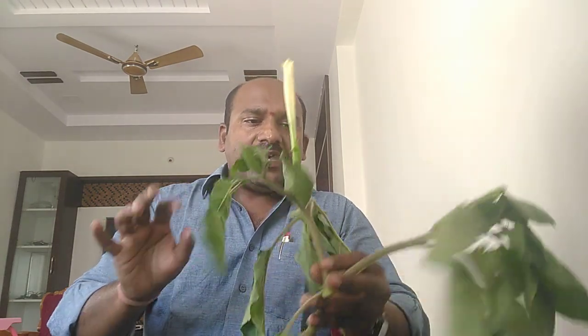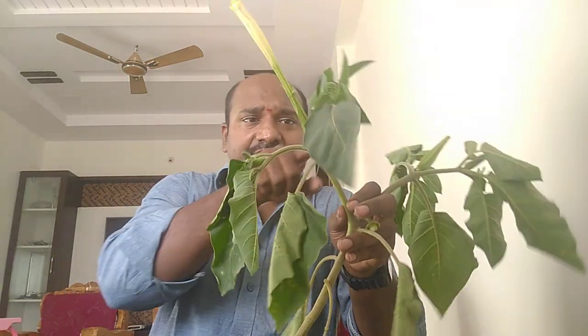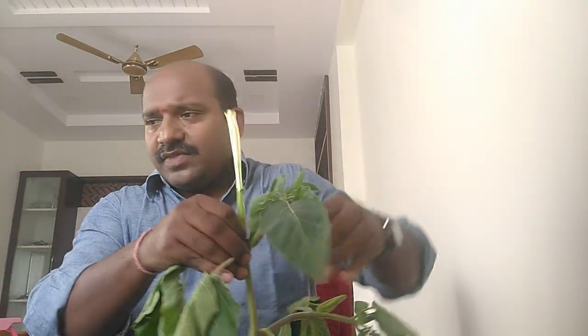Right. Now, first of all, we have to discuss this, then we will come to the flower. Very important. It is terminal, axillary, it is solitary. It is a solitary inflorescence. Solitary inflorescence we can also observe in hibiscus. That is axillary, and this is terminal. Solitary terminal, example Datura. Solitary axillary, example hibiscus.